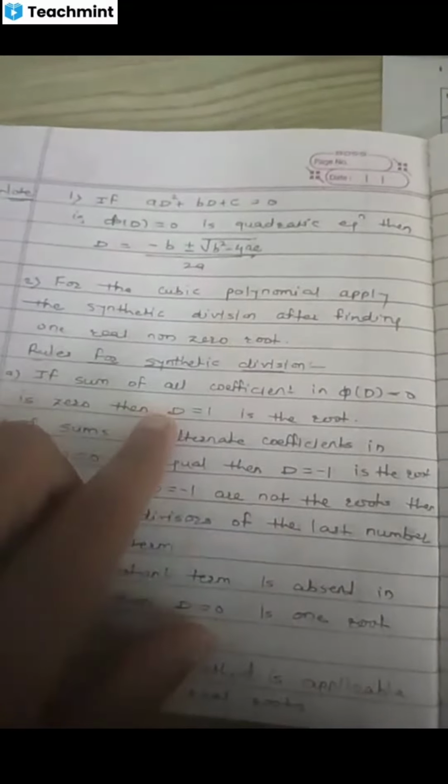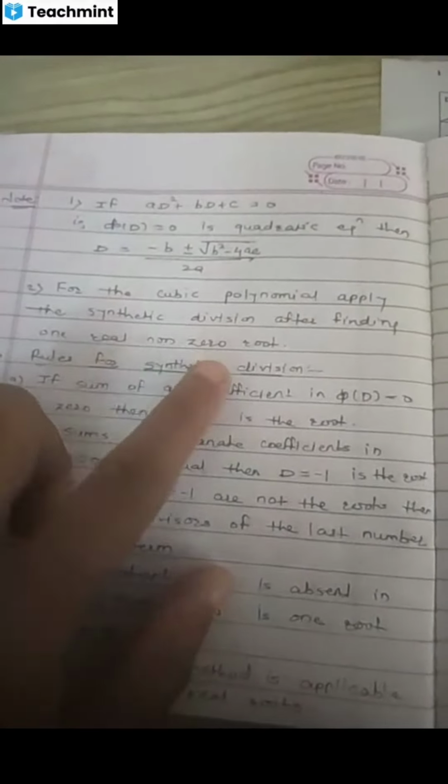The formula is D is equal to minus b plus or minus under root b square minus 4ac upon 2a. This is the formula to find the roots of a quadratic equation. The second note is for the cubic polynomial: apply the synthetic division after finding one real non-zero root.